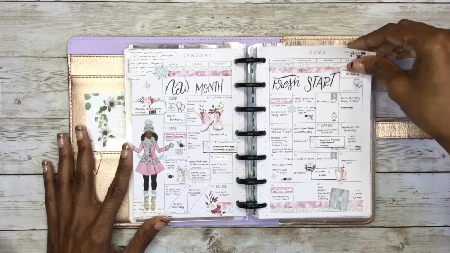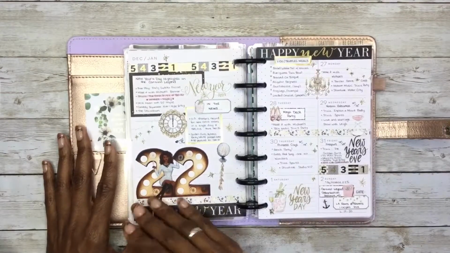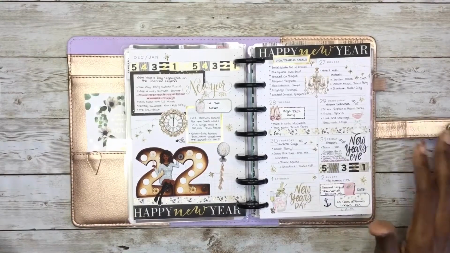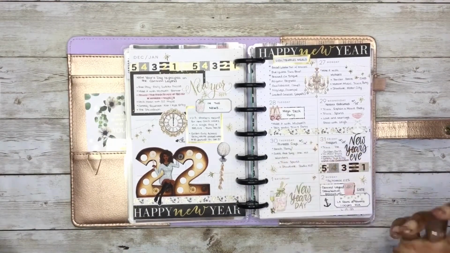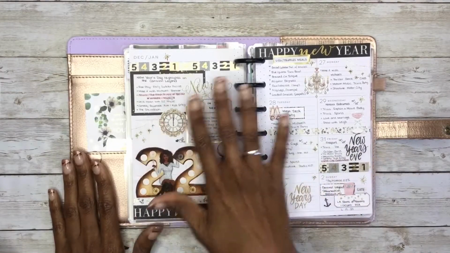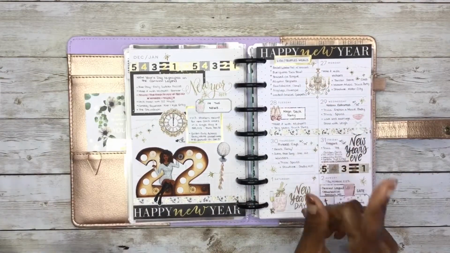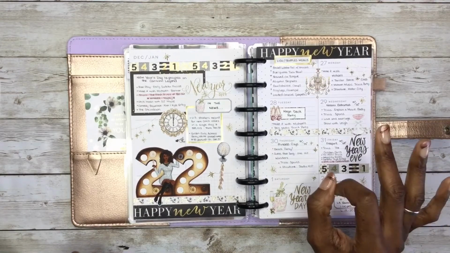Let's take a look at my January weeklies. So this was the first week. I was actually on my cruise this entire week, so I didn't plan in here, but I did go back and fill in information, all the stuff that we did on the ship. I will put a little story in there, like the sad part of my cruise.